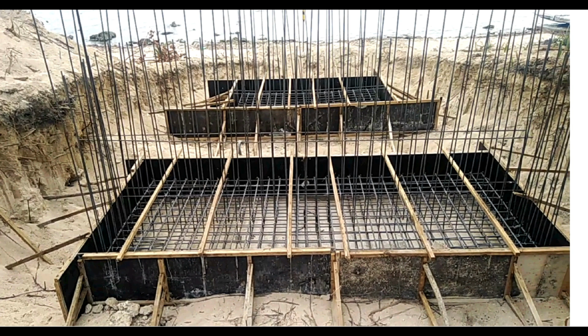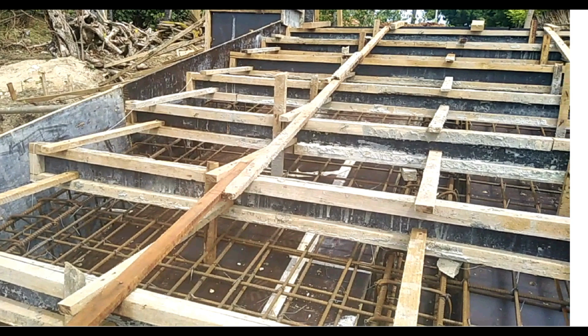This is the footing reinforcement arrangement. This is direction 1, this one is direction 2. This is the stair slope slab reinforcement detail. These are the 3 beams, 1, 2, here 3.